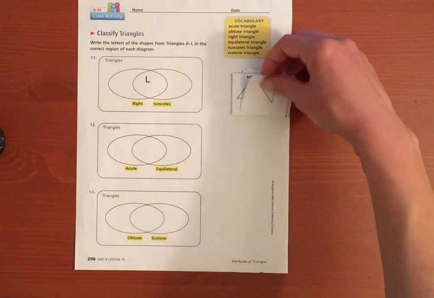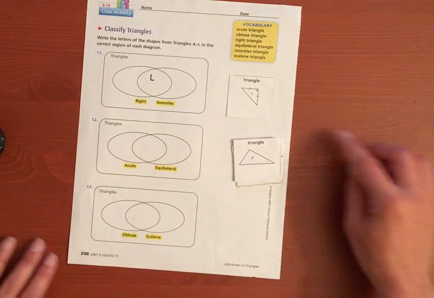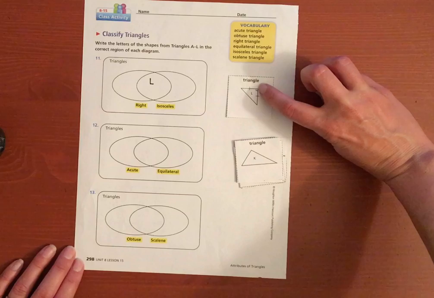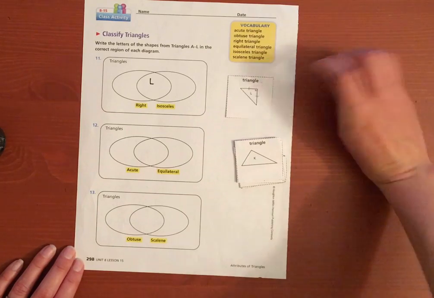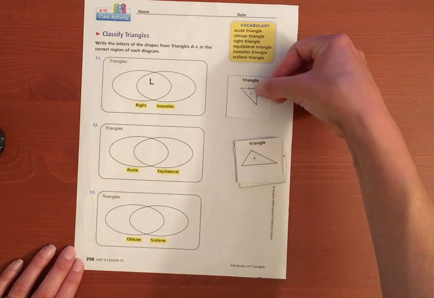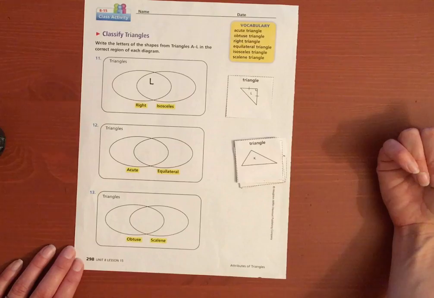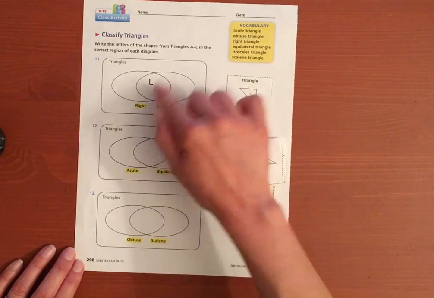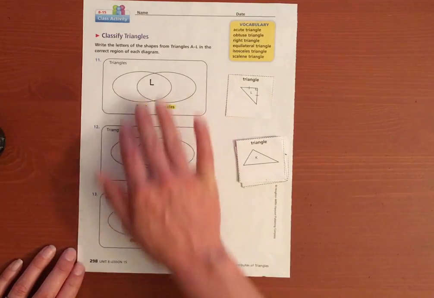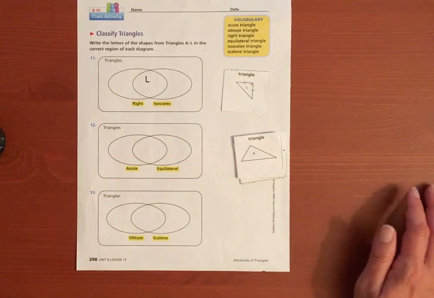My example that I have is shape L. This triangle is a right triangle. I can see that because it has this little right angle symbol right here. And it also has 2 equal sides, indicated by these little congruency marks. So that means that it's also an isosceles triangle. Therefore, I wrote the letter L in the middle here. And you will complete this sorting and categorizing for all 3 of these Venn diagrams. And that is our triangle work for today.